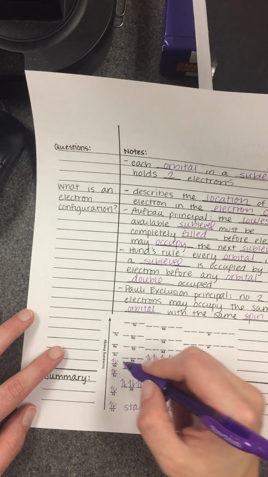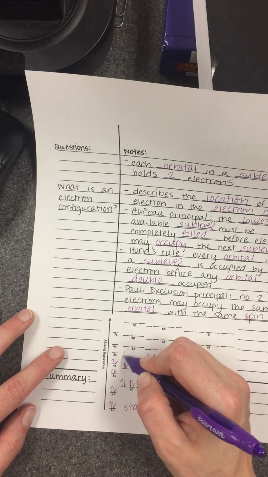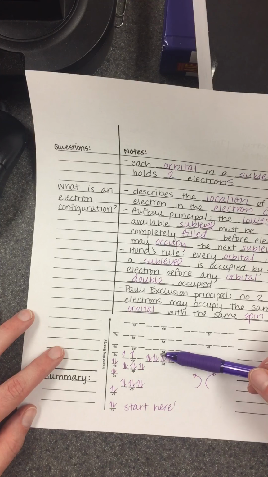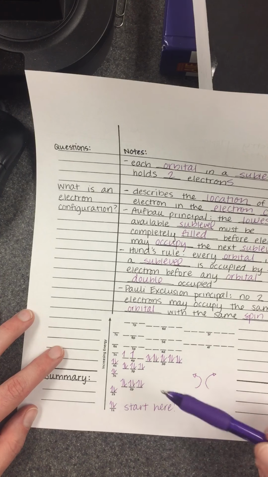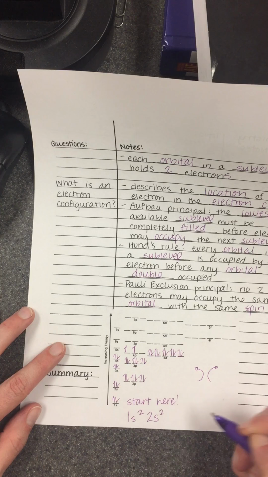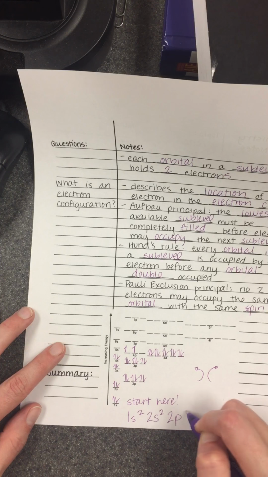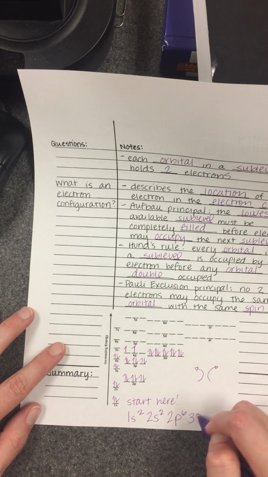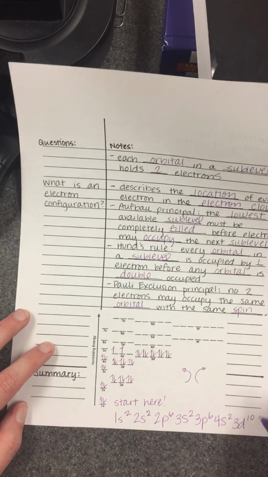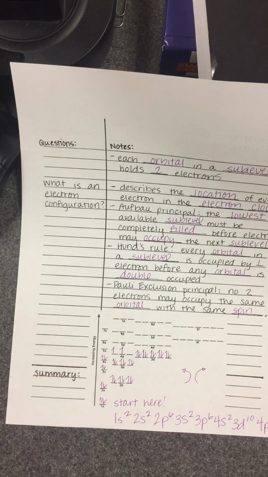And I should have spread that out first, but I didn't. So let's say that I had this element right here. So I filled up the 1s with 2 electrons. Then I filled up the 2s with 2 electrons. Then I filled up the 2p with 6 electrons. 3s filled up with 2 electrons. 3p filled up with 6 electrons. Then 4s was next, 3d filled up with 10, and then 4p only has 2 electrons in it.